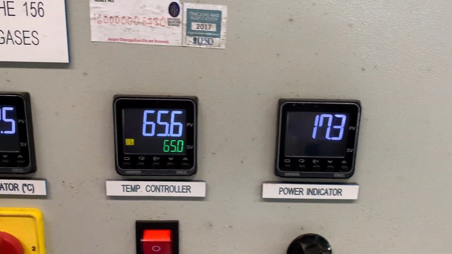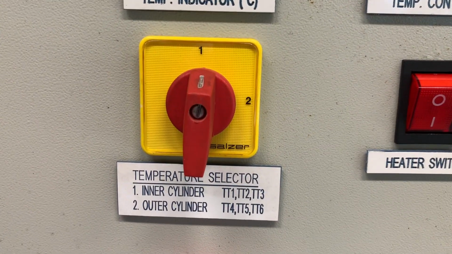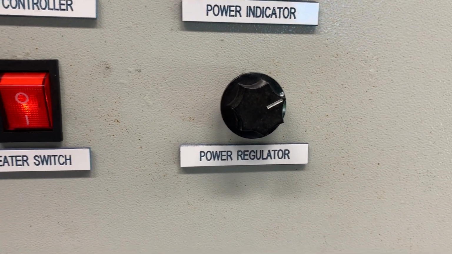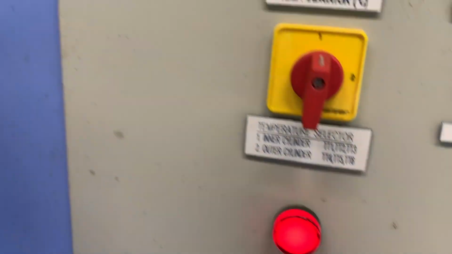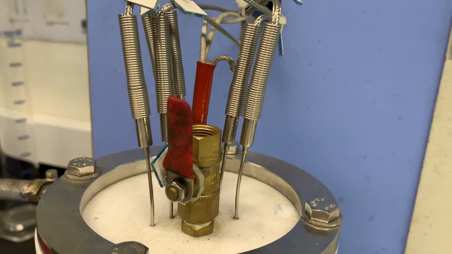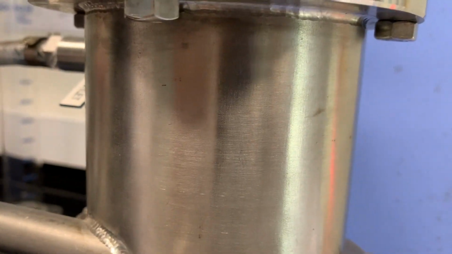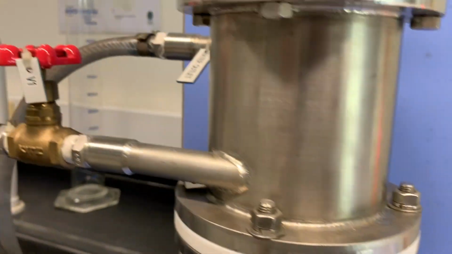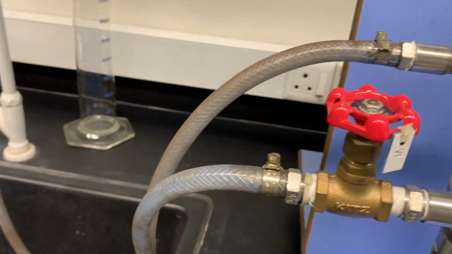Power indicator, temperature controller, temperature indicator, temperature selector, heater switch, power regulator, main switch, thermocouple, top sample port, jug cylinder, bottom sample port, the cold and hot water inlet and outlet.